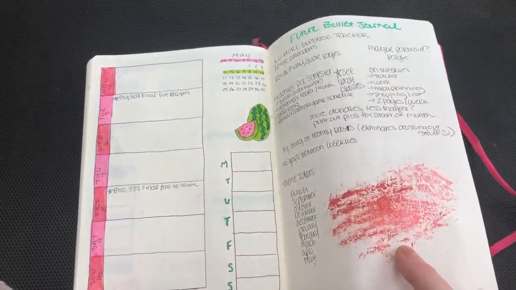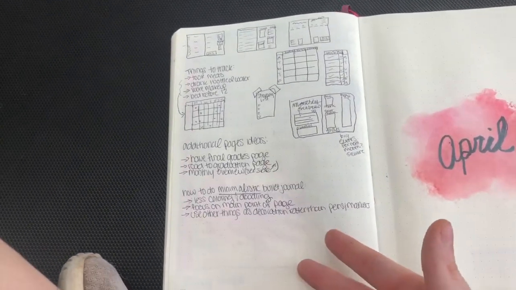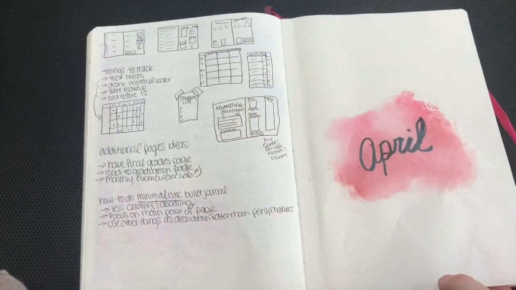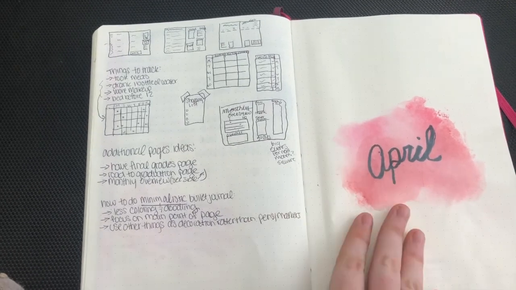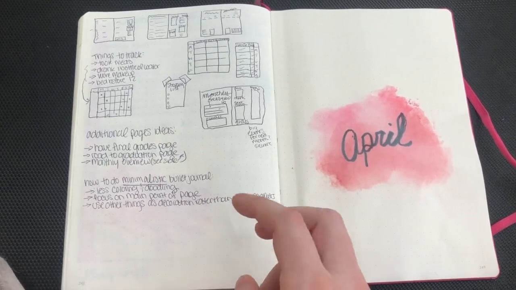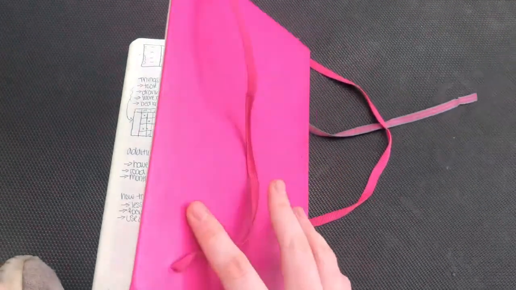So yeah, like I said, it's really tricky to get the right amount of water because if you use too much, it bleeds through. If you don't use enough, it'll look like the previous page, and that's kind of what I was trying to mess with in this bullet journal. But like I said, I've used it in multiple bullet journals before and it worked fine. But anyway, this is the end of my bullet journal.